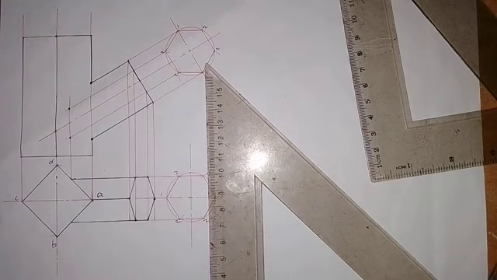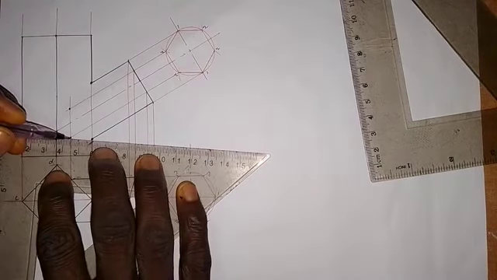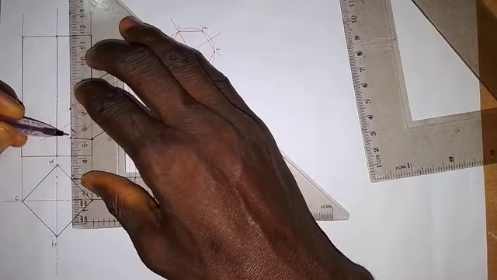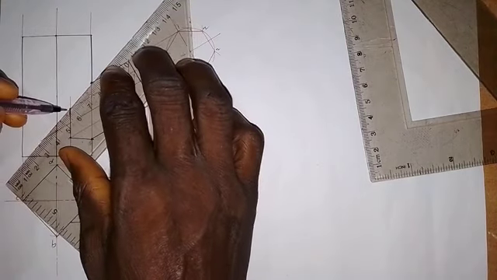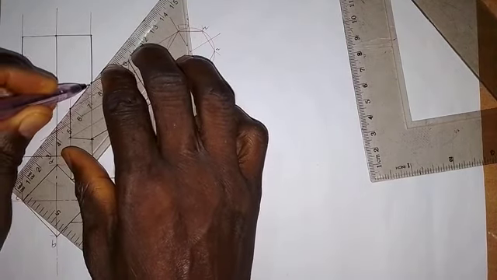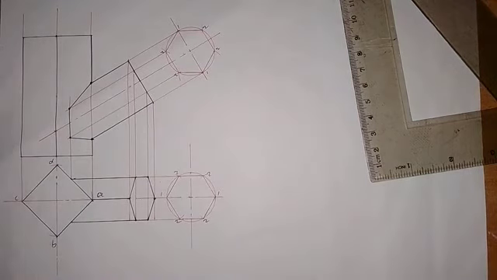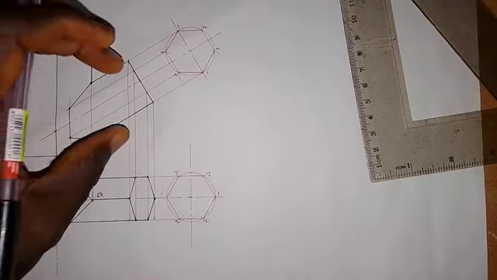So what we need to do now is to join this point together, and we also make this a thick line. Then we join this together. So this is the line of interpenetration of the 2 prisms, the square prism and the hexagonal prism.